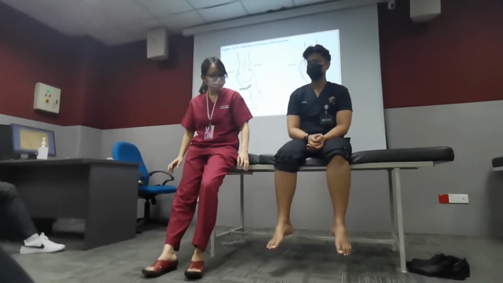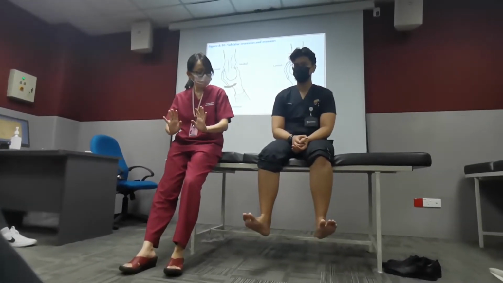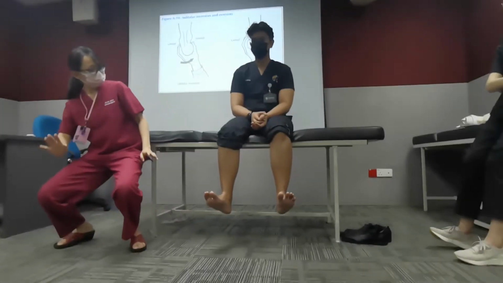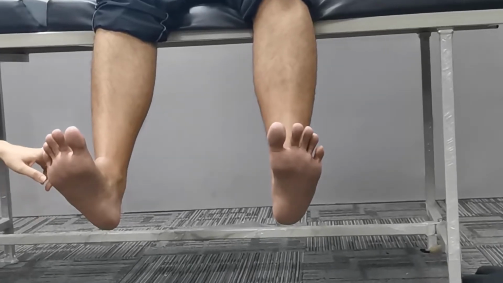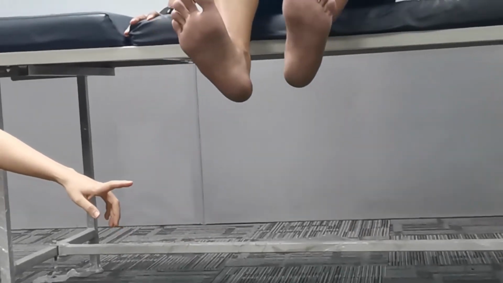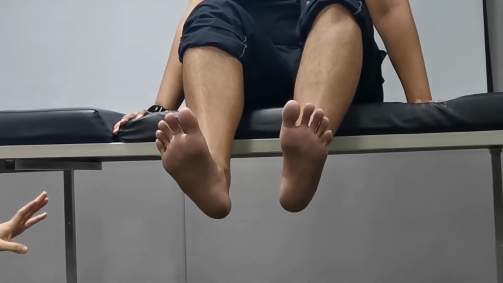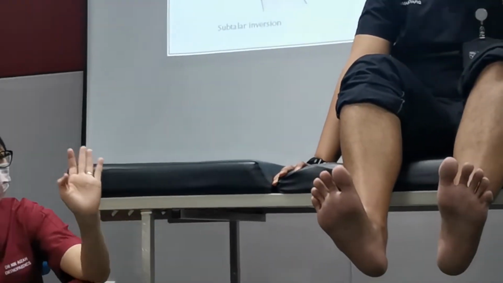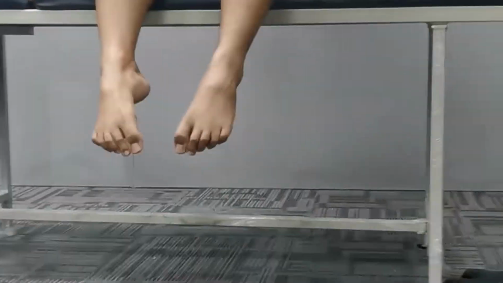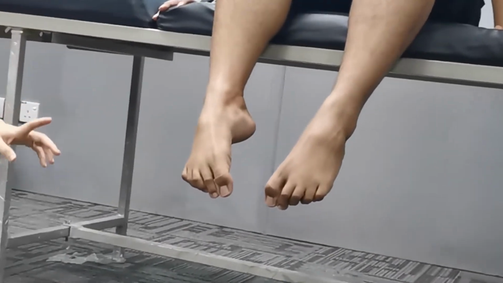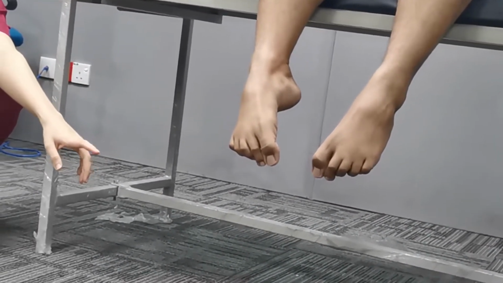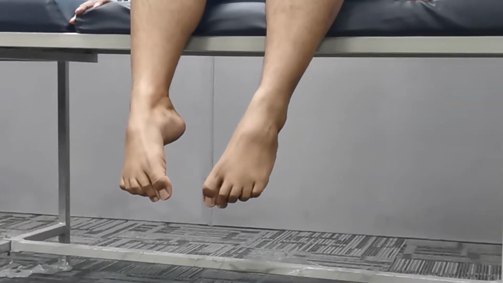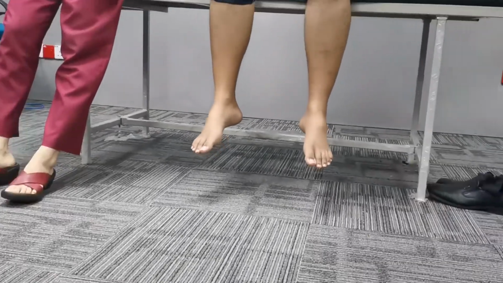So can you bring both your feet up? Then you compare the degree of dorsiflexion. This is very good. So you can get about 45 degrees. You have to look from the side. Okay, can you bring both your feet down? So the degree of plantar flexion is also very good, about 70 degrees. And then after that, another two movements that you want to know are inversion and eversion.